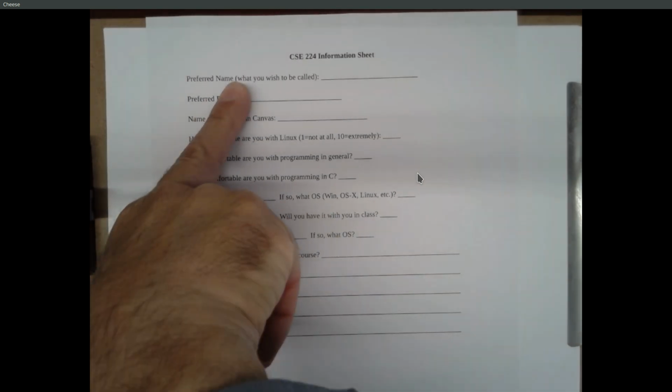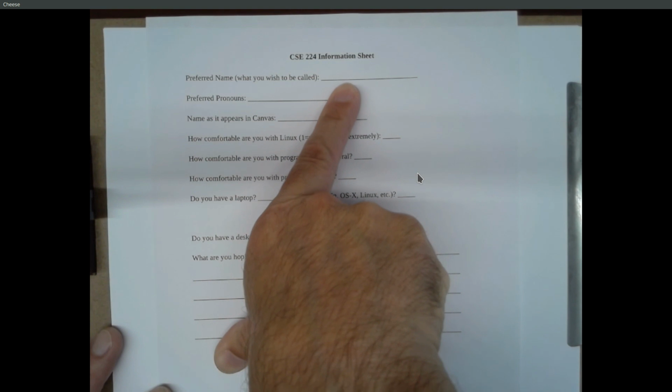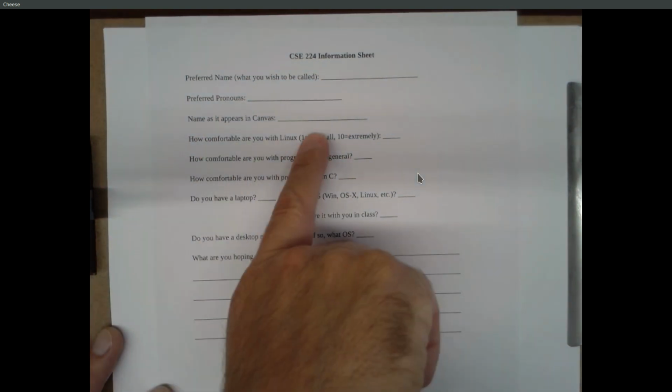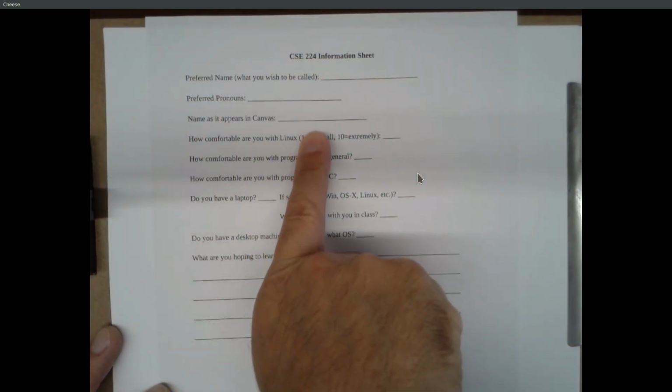So I want the following information on here. Tell me your preferred name, what you want me to call you by. Okay, it can be pretty much anything you want. Preferred pronouns, but also your name as it's listed in Canvas, so that I can link the two together.